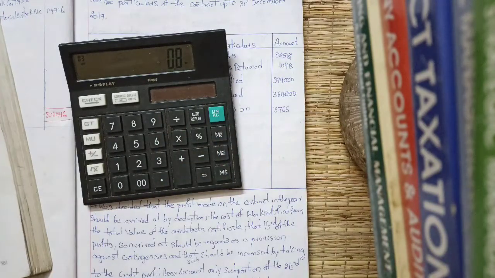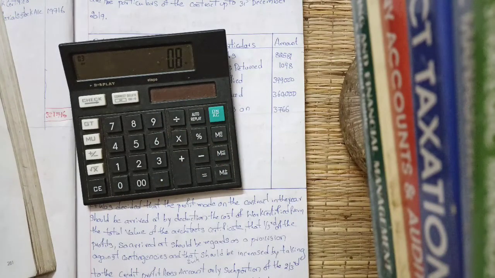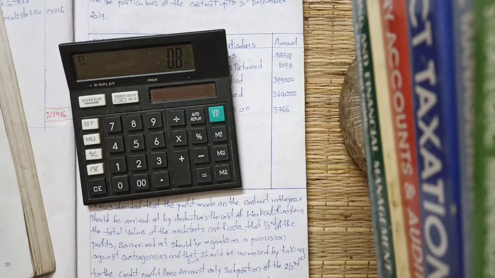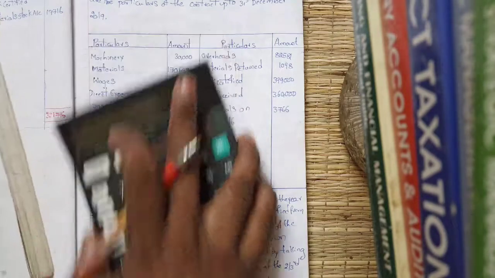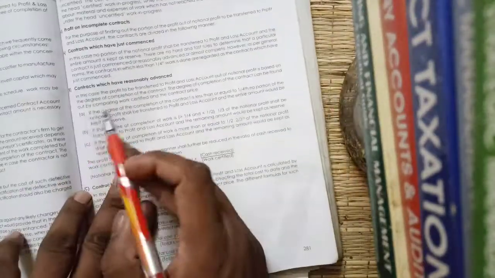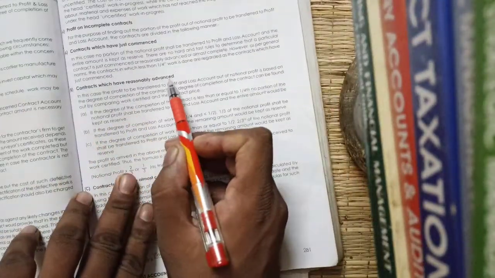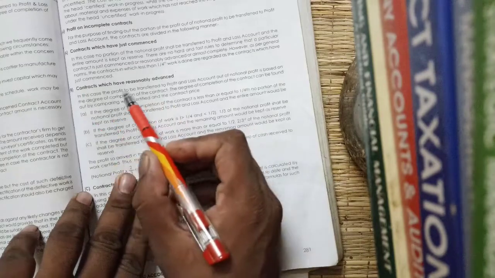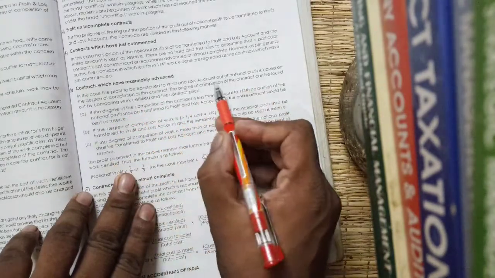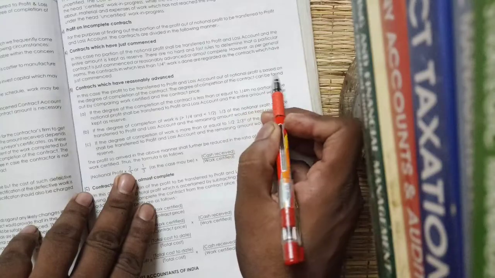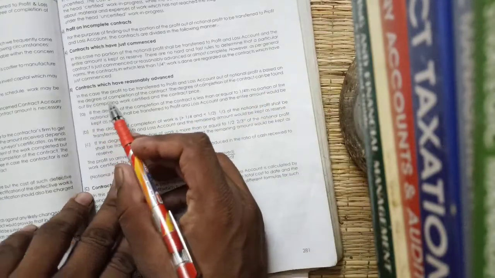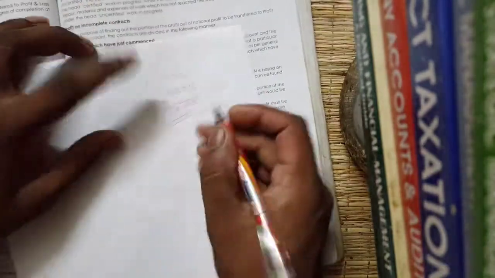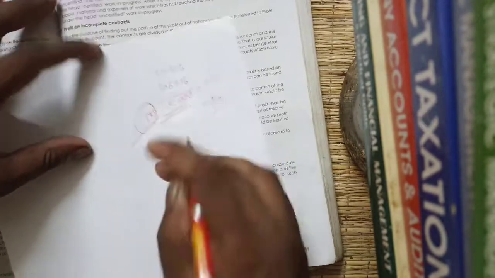That is more than 50%. So remember the contracts which have reasonably advanced. In this case, the profit to be transferred to the profit and loss account out of the notional profit is made. This 15,000 is the notional profit.